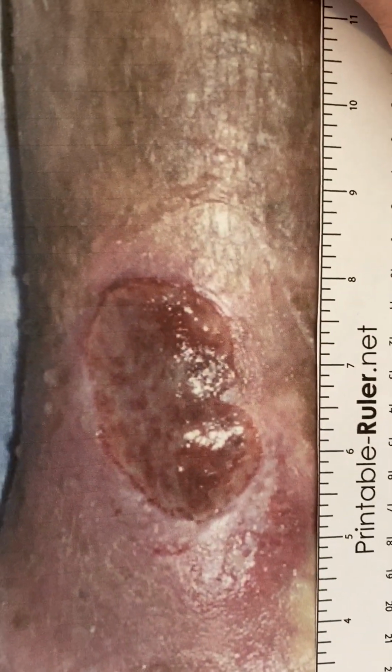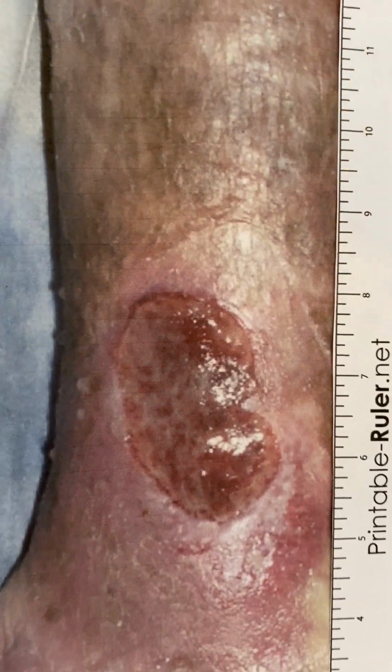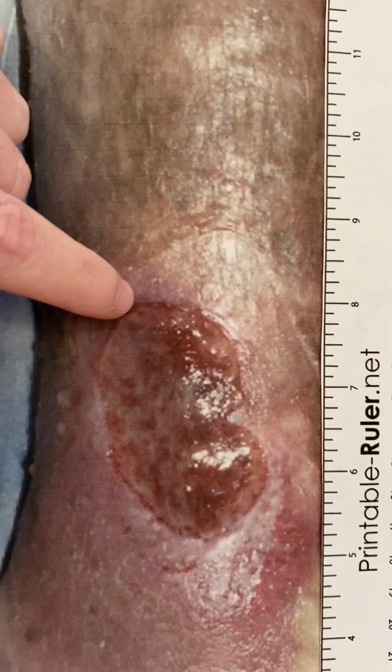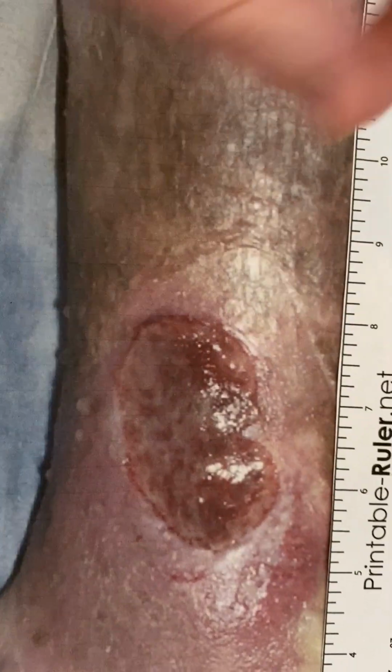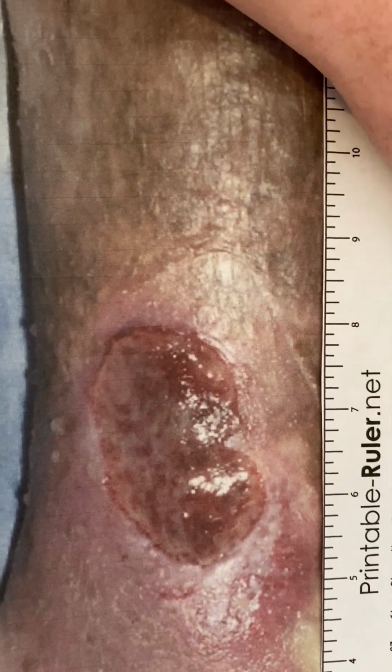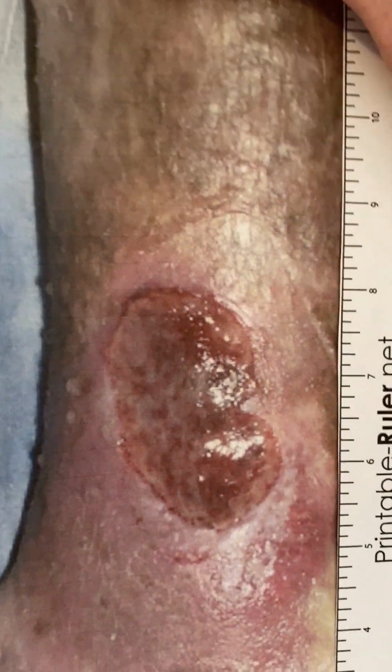There is no hyperkeratosis or any kind of fibrotic tissue present. Epithelialization is present around the wound edges. You can tell it does have that red color on the periphery at the edges. And the wound itself does have that circular edge going around it. It is a circular wound.